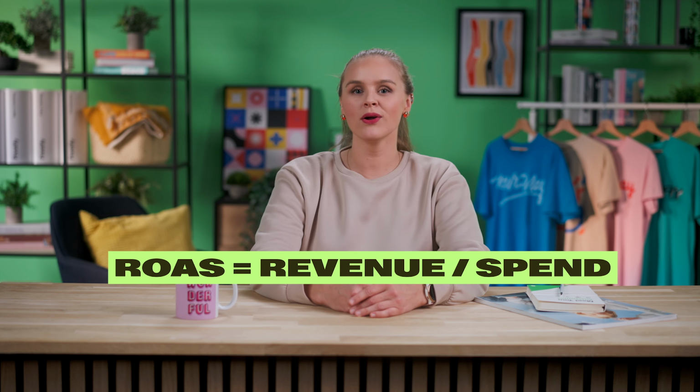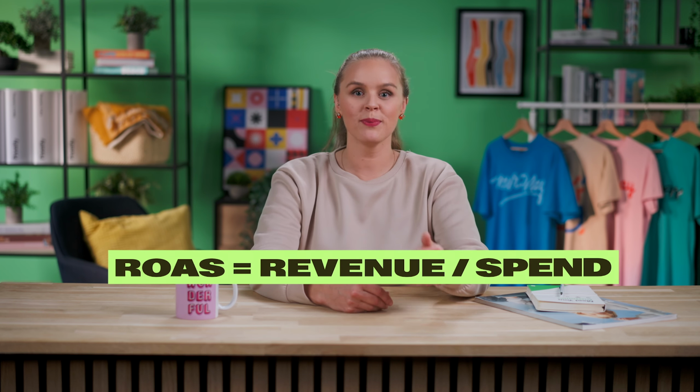To calculate ROAS, divide revenue by spend. Return on ad spend varies a lot by industry, but 2 to 4 times earned for every dollar spent is common. But for some more competitive niches, 1.5 to 2 times can be the standard.